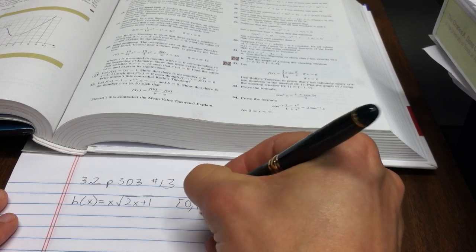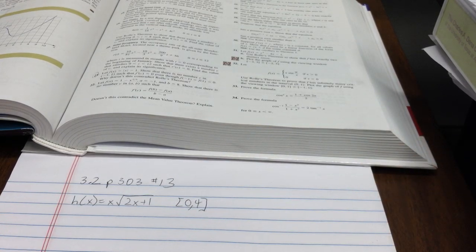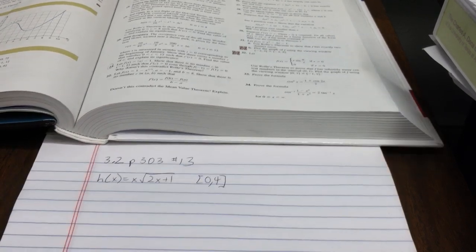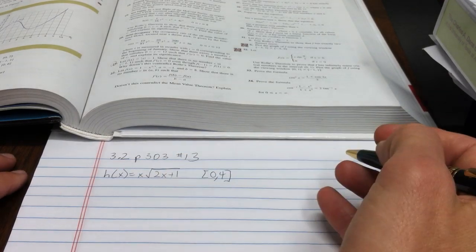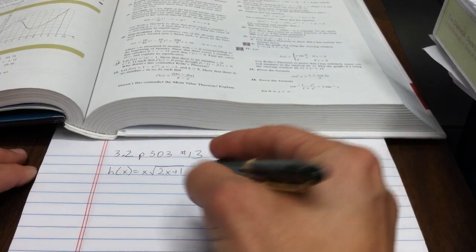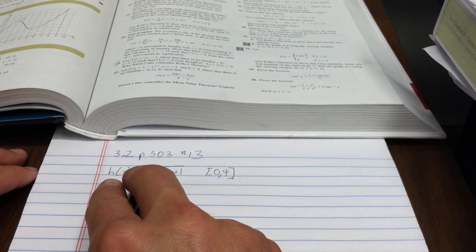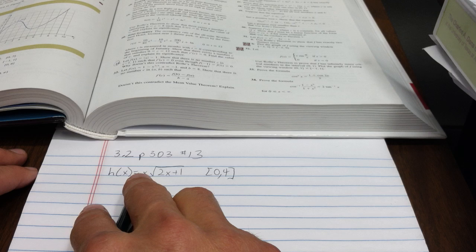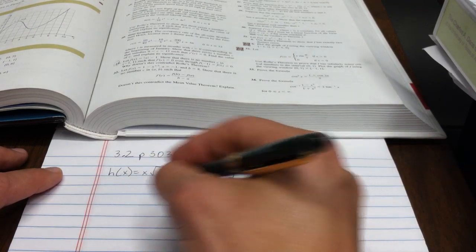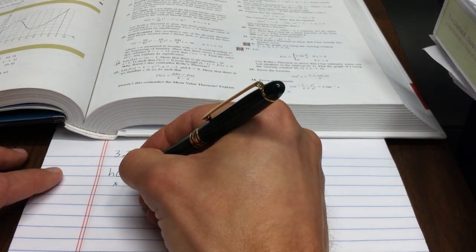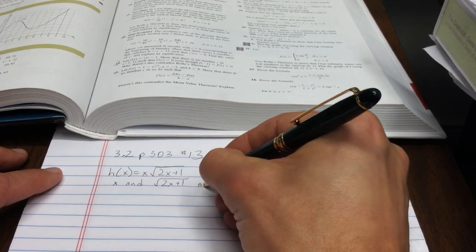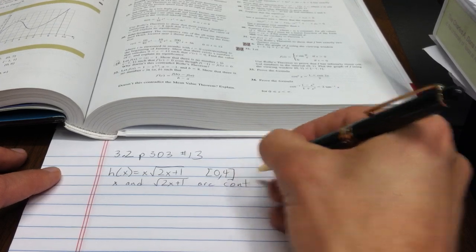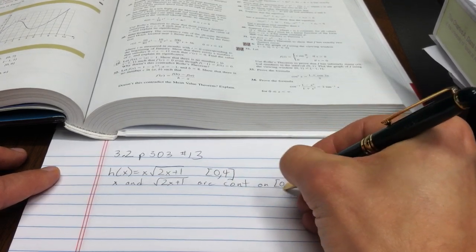First thing is to remember what the mean value theorem says. So the mean value theorem has two hypotheses. This is the product of two functions. So first off, is the function continuous from 0 to 4? Well, this piece is, and that piece is. So you might write something like x and square root of 2x plus 1 are continuous on 0 to 4.